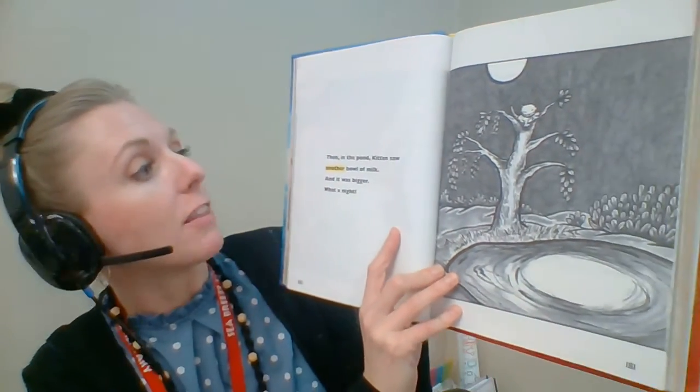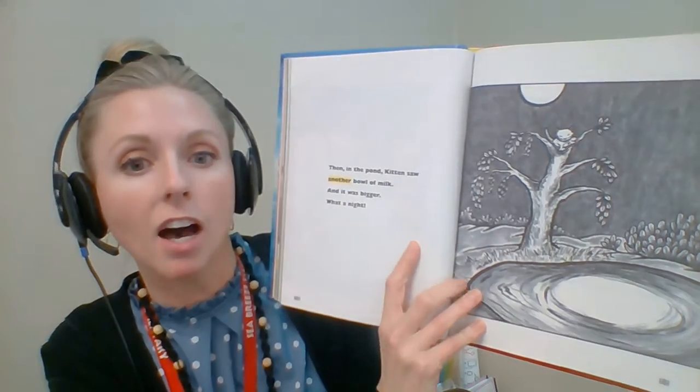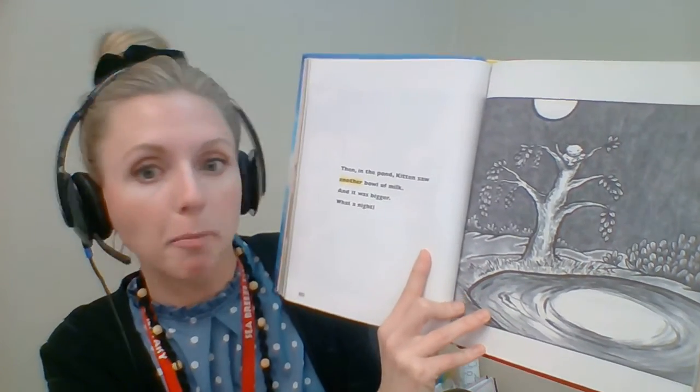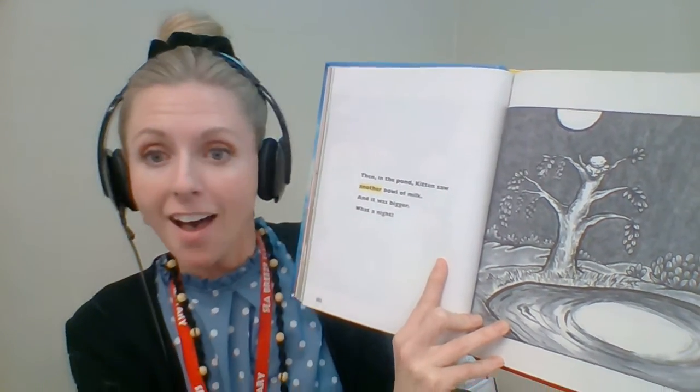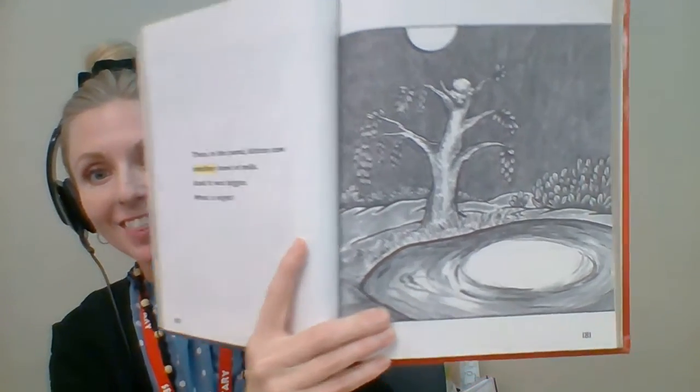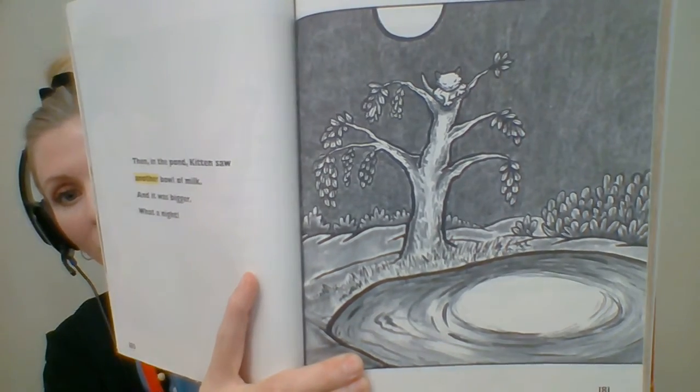Then, in the pond, Kitten saw another bowl of milk. And it was bigger. What a night, she thought.